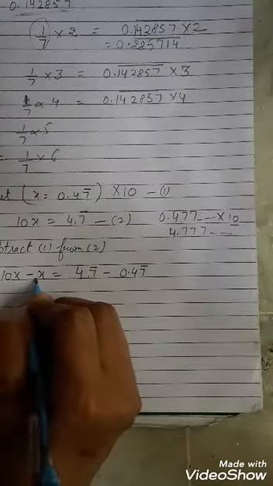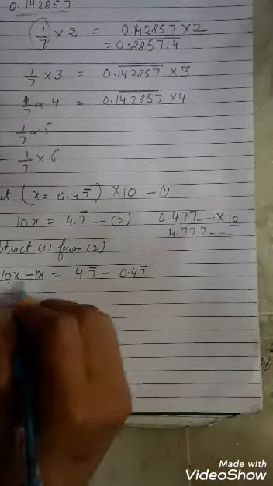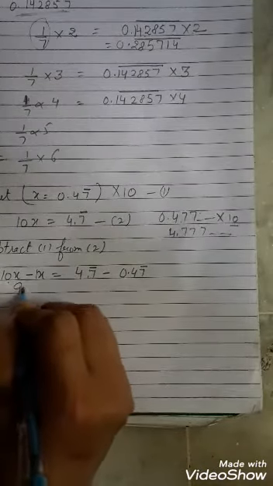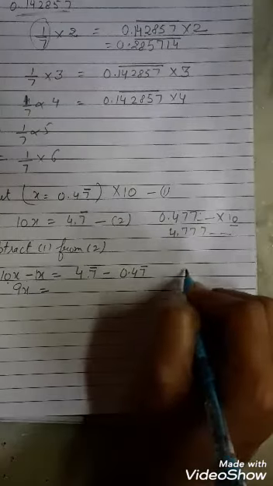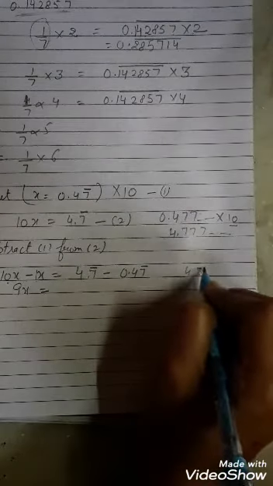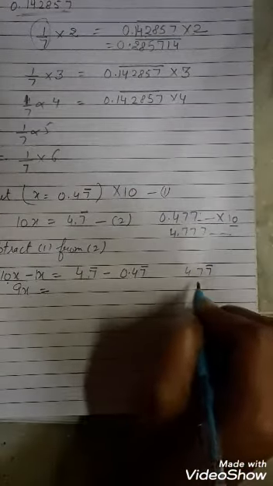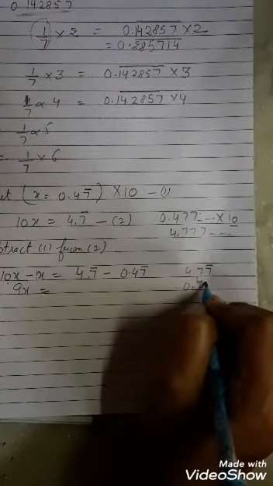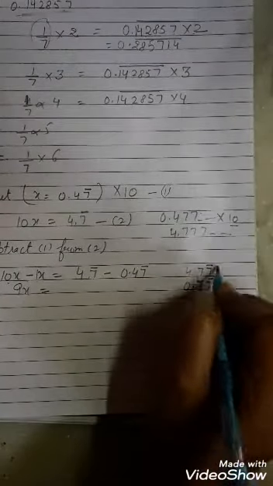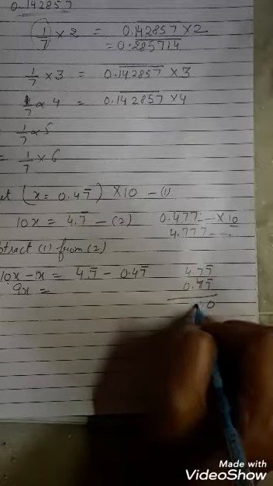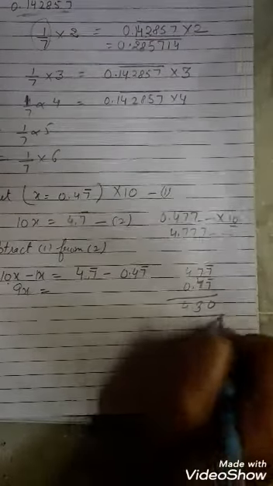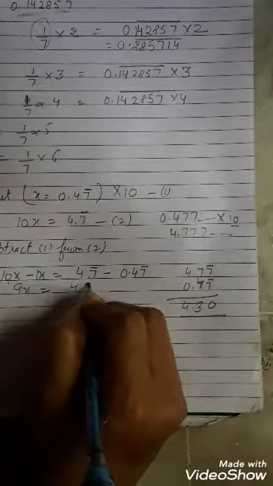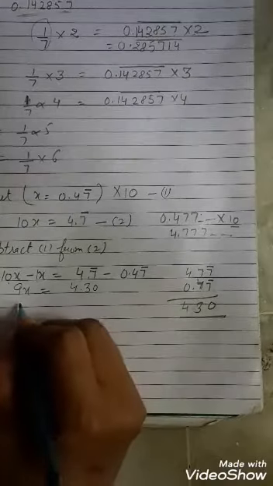Here 10x minus x means 1x, so 10x minus 1x is 9x. And here you can write 4.7 bar, meaning 4.77 bar, minus 0.47 bar. So 7 bar minus 7 bar is 0, then 3, and 4. So it is 4.30.